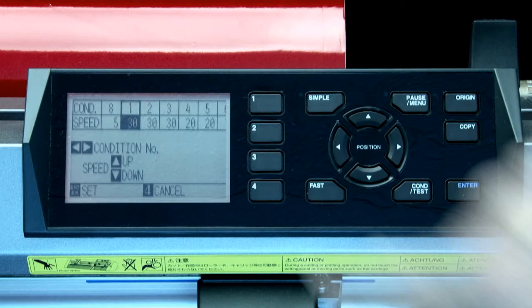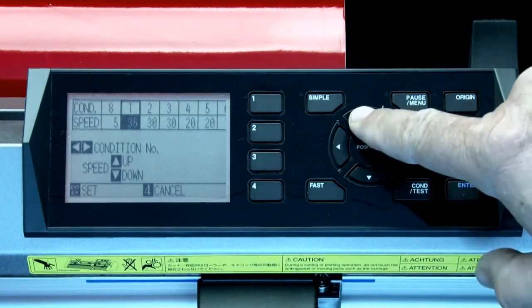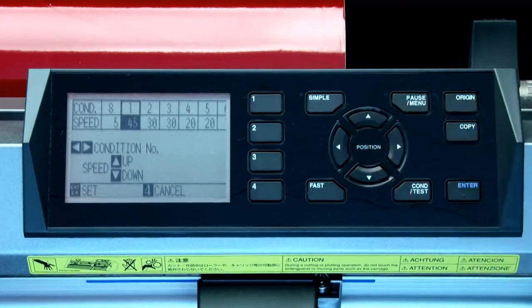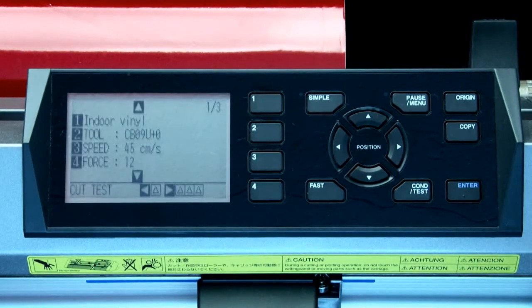All that we have to do now is press the up or down arrow key to change the speed value for this condition. In this case, let's raise the speed to about 45 since we'll be cutting vinyl, which allows us to have a higher speed. As with changing the blade type, pressing the Enter key will accept the new value. Once again, this returns to the condition menu.